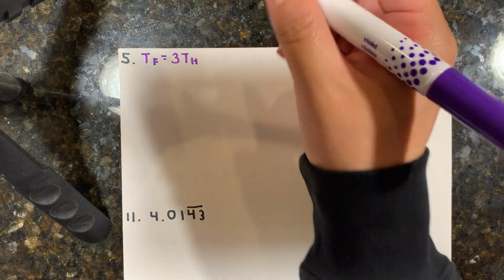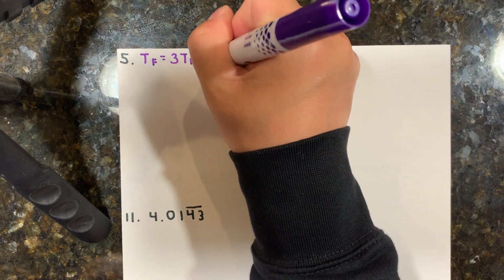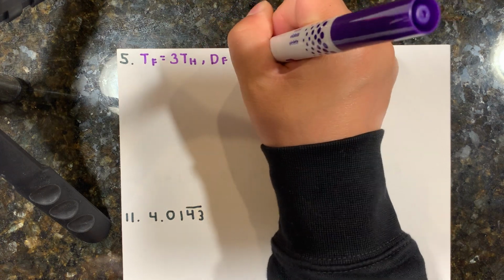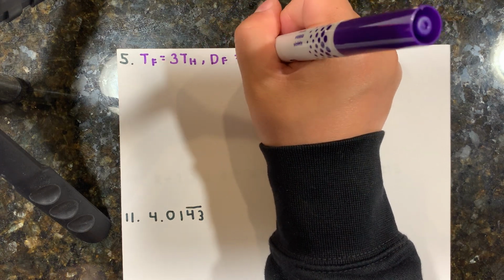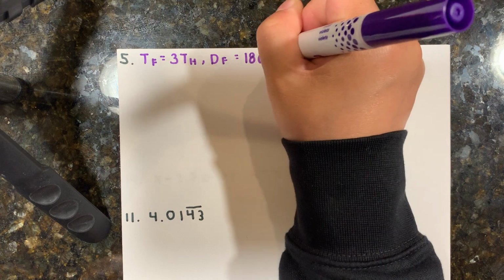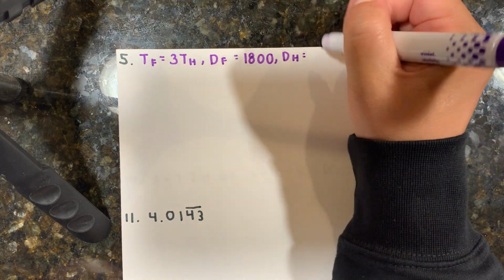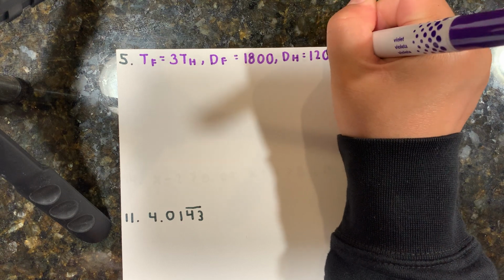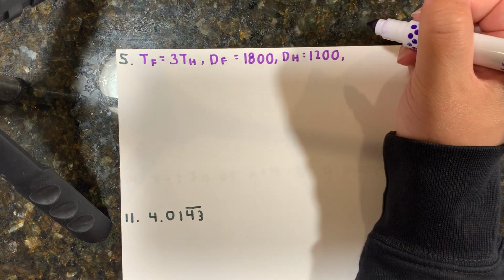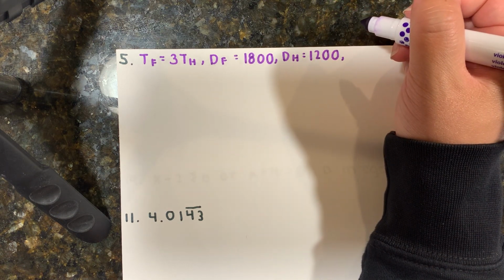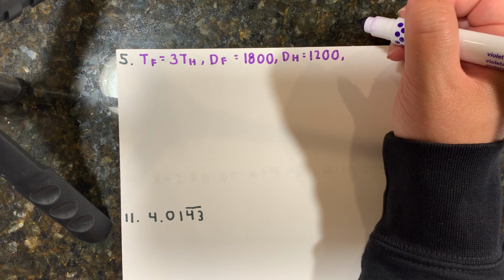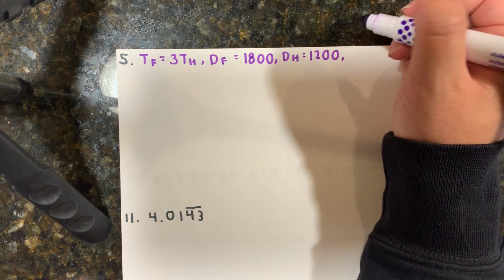It also says that the distance of Fabian is equal to 1,800 miles. The distance of Hamilcar is equal to 1,200. And it says that Hamilcar's speed was 200 miles per hour greater than Fabian.